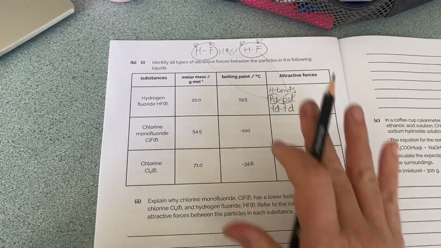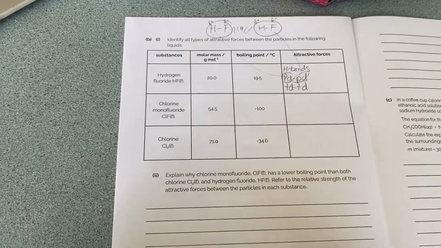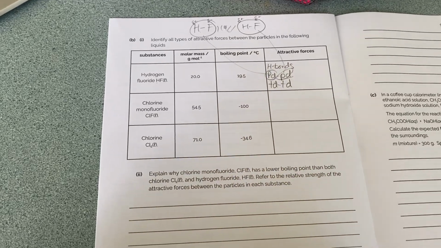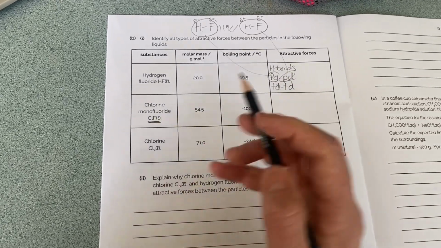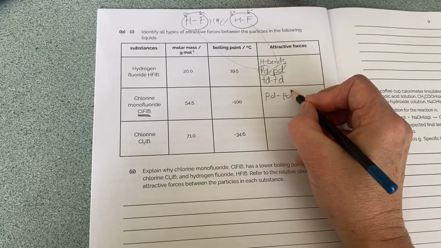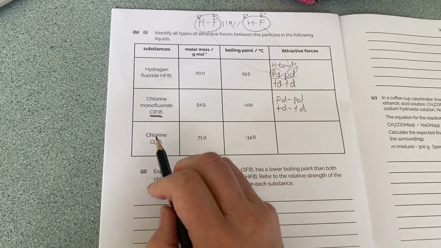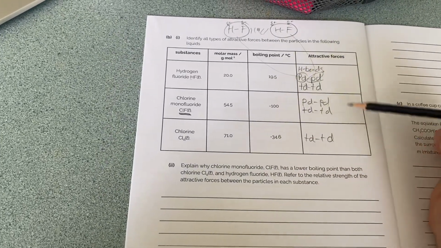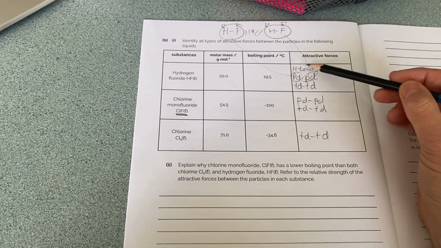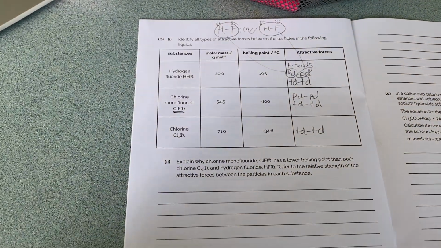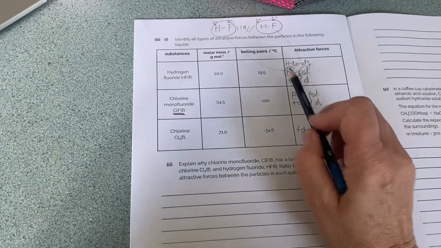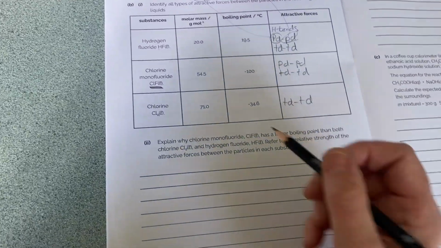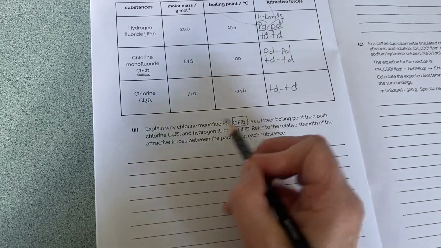So that's just explaining why that's important. Each molecule forms a permanent dipole. The interaction between them is two permanent dipoles interacting. This thing here is polar, so it's PD and TD. And this thing here is non-polar, so it's just TD. Now, I did cut you down for not writing this out in full at least once, because they will do that in the end of your exam. So please make sure you write it out in full in this box, and then you can use the abbreviations from there. All right, so we're looking at why is this lower than both of these.